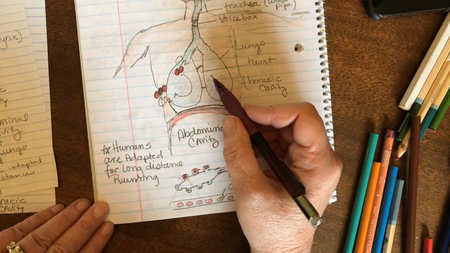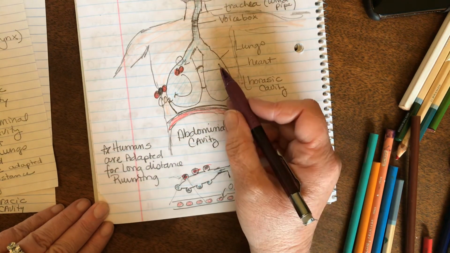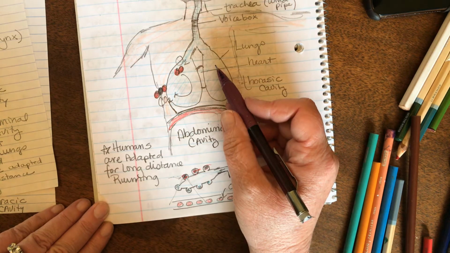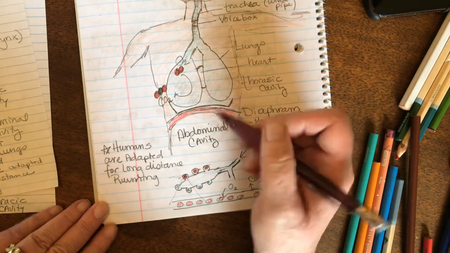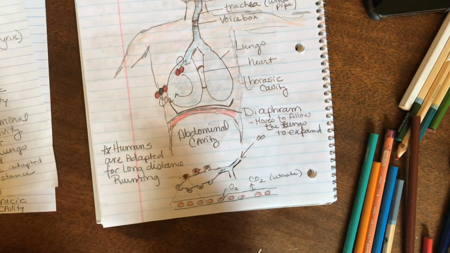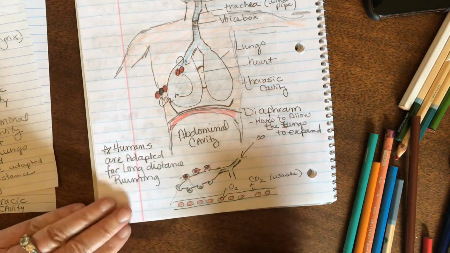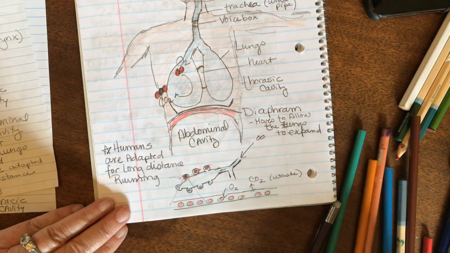And so our lungs are able to keep moving even when other animals might get tired out and not be able to do much anymore. Humans are uniquely adapted to be able to keep moving for long distances.